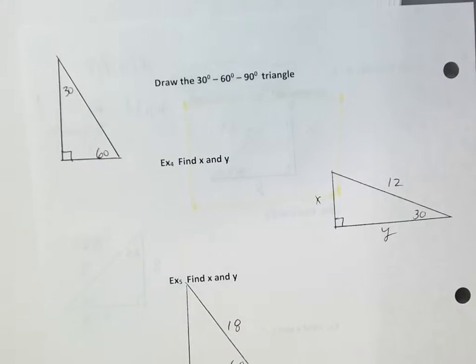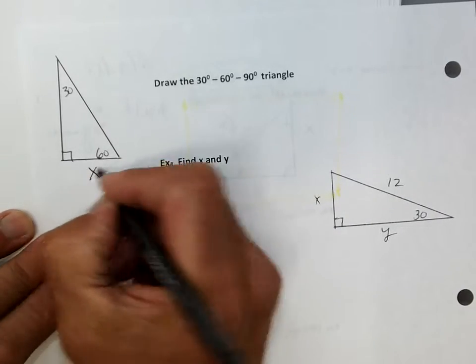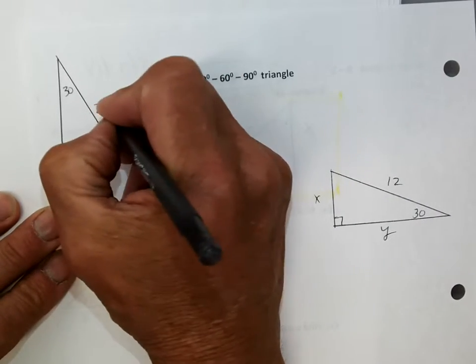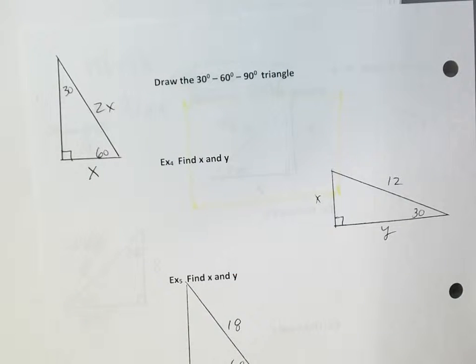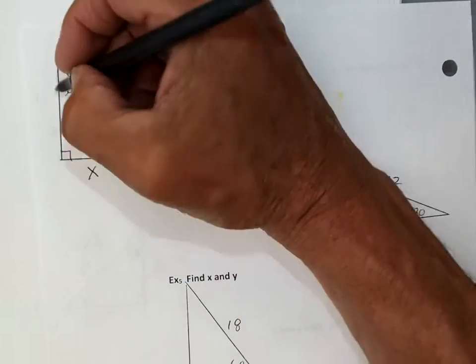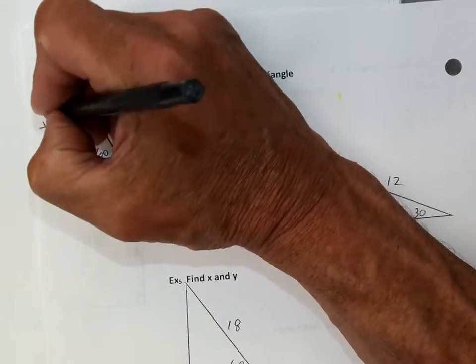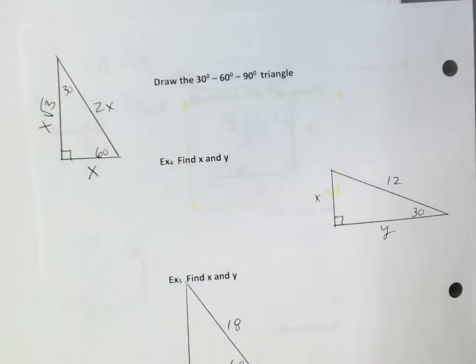And what we learned when we were doing our little entry work is that this side's got to be x, and this side's always twice as big. The hypotenuse is always twice as big, okay? And we also saw in our little warm-up exercise that this is always x times the square root of 3, okay? So take a minute to draw that, okay?